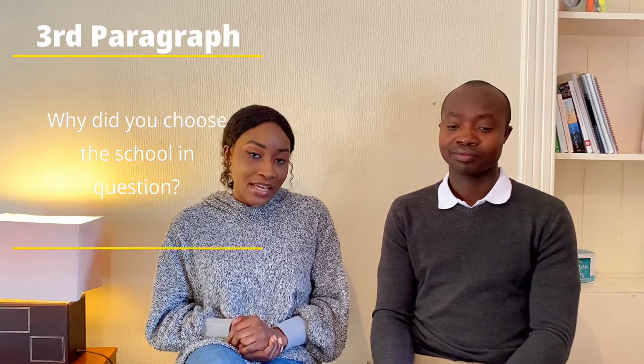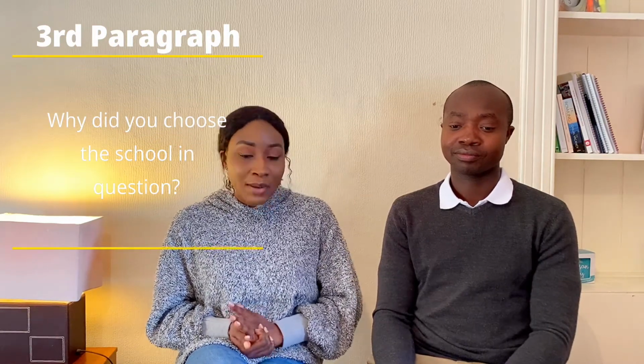So the third paragraph is you explaining why you chose the school, that particular school you're applying to. They want to know what appealed to you the most when you saw their school, what stood out for you about their school. So basically over here, for example, you want to study finance. Why are you doing it in University A and not in University B? Exactly. Because the UK has over 150 universities. Most of them offer very similar courses. So you need to state what influenced your choice of the school.